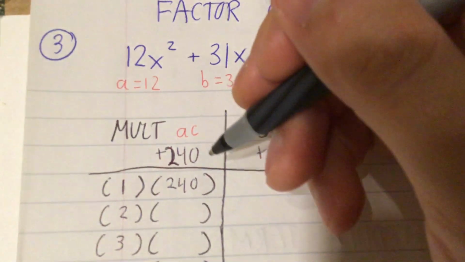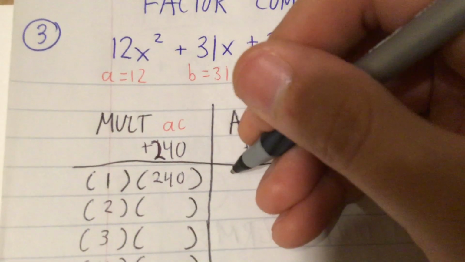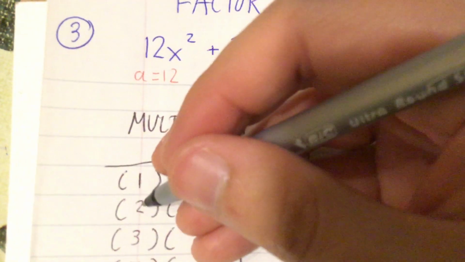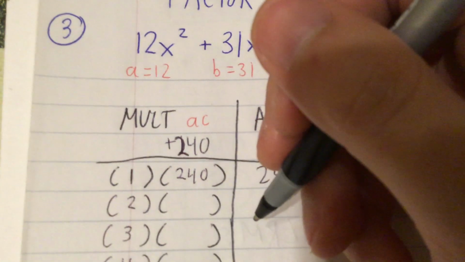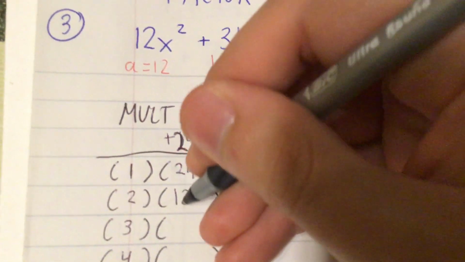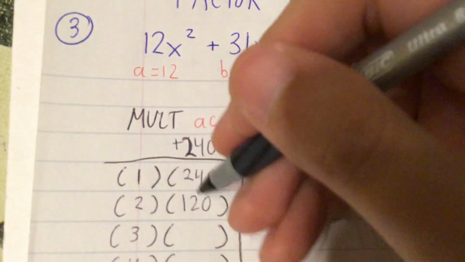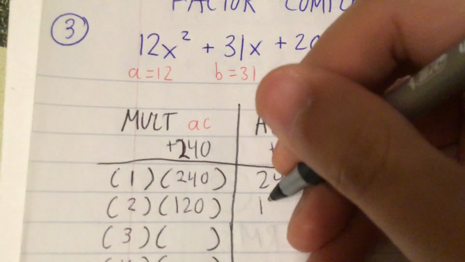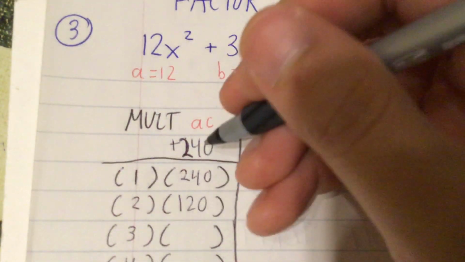1 times 240 is 240. 1 plus 240 is 241. 2 times what is 240? That'd be 120. 2 times 120 is 240. 2 plus 120 is 122. 3 times something is 240.